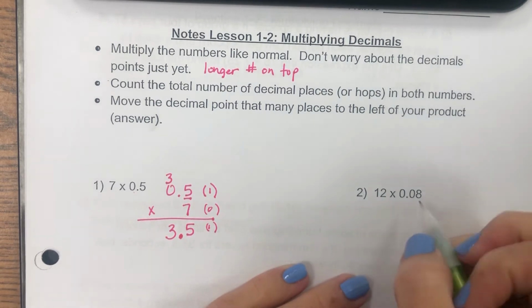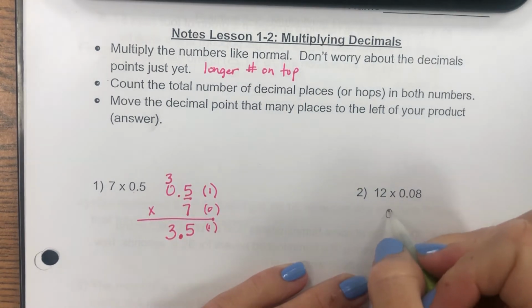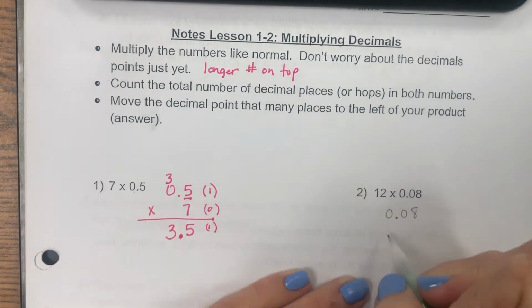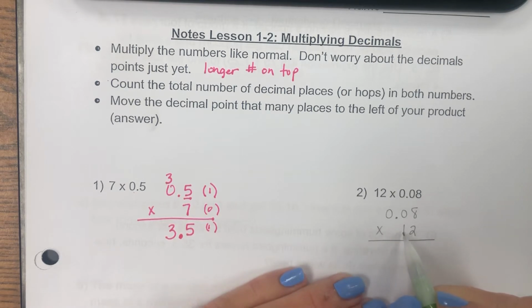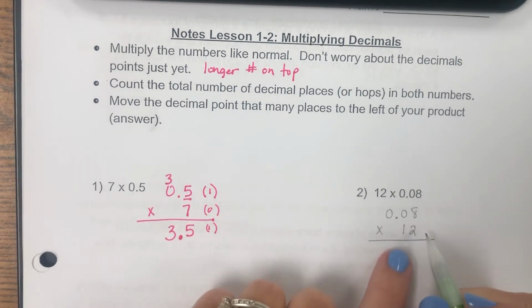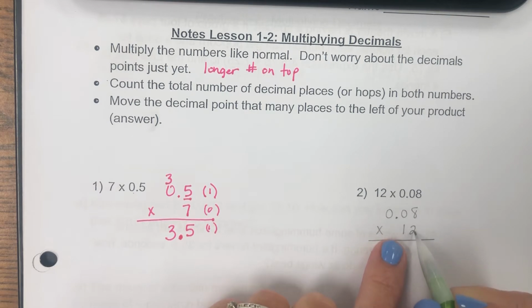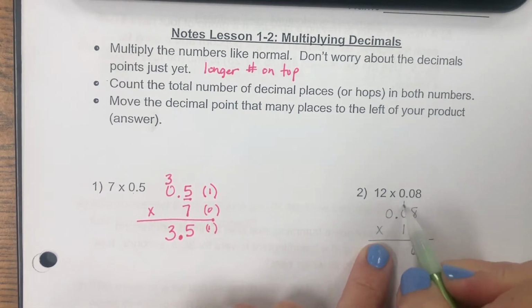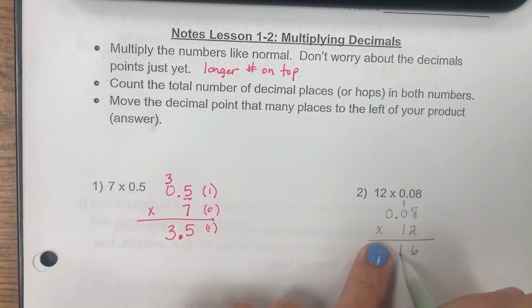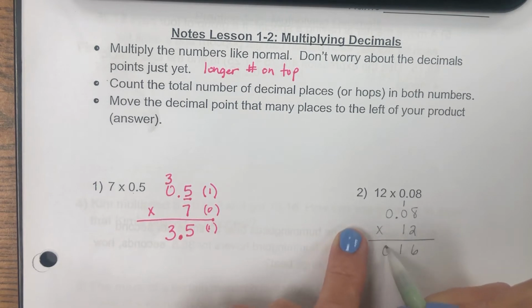Okay, on number 2, the longer number is 0.08 times 12. Notice I don't line up my decimal points. I shift the bottom number over as far to the right as I can. This time I have to multiply the 2 times the 8. I'm going to ignore the 1, the 2 times the 0, and the 2 times the 0. So 2 times 8 is 16. I'm going to carry my 1 to the next number. 2 times 0 is 0, plus 1 is 1, and 2 times 0 is 0.